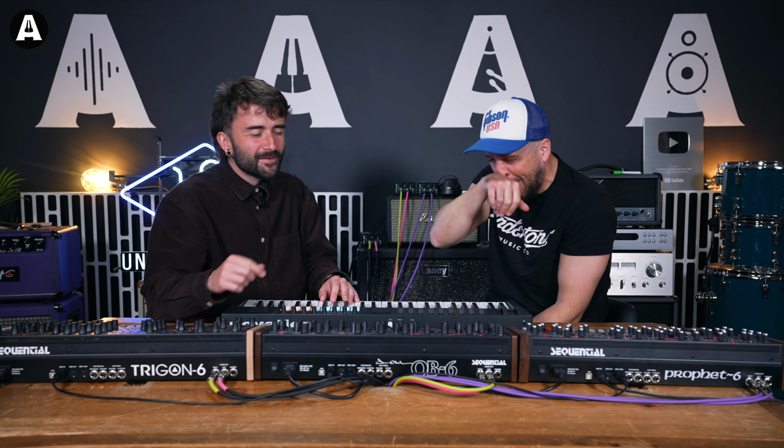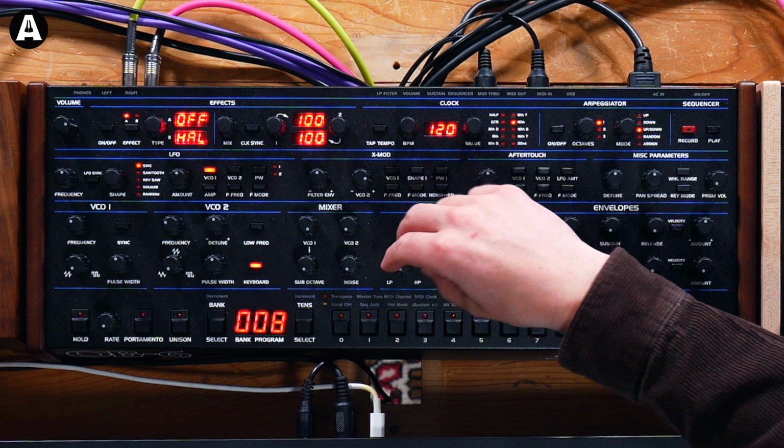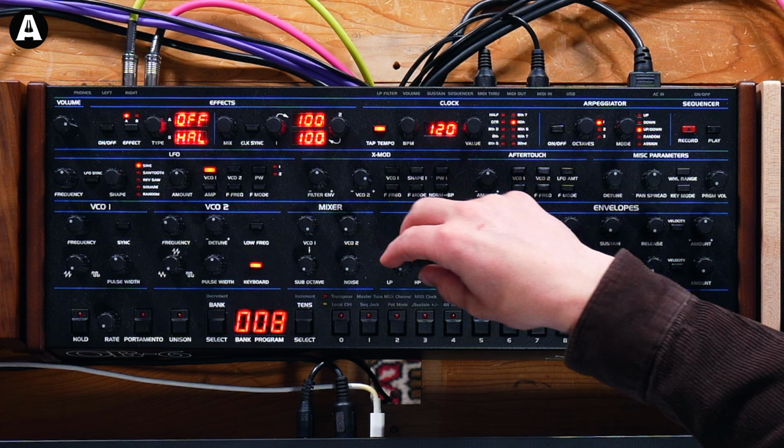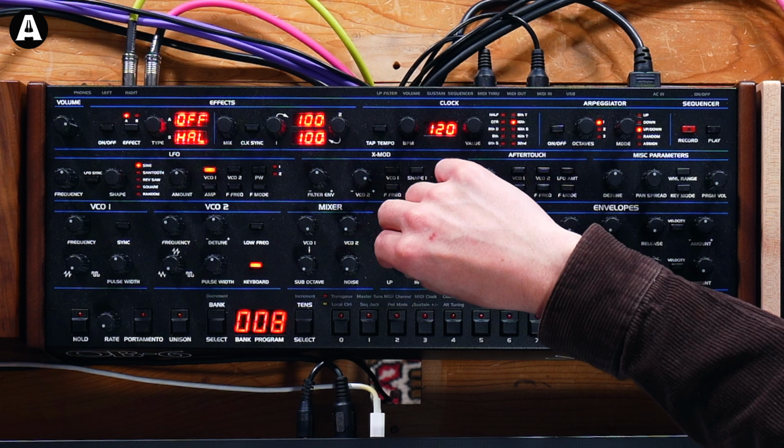Keep it sweet. So there's a variable state filter, and we can sweep from low pass to high pass via notch, which sounds like this. Yeah.